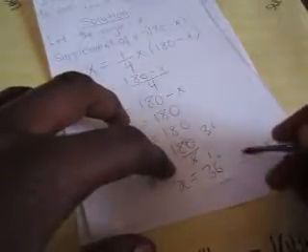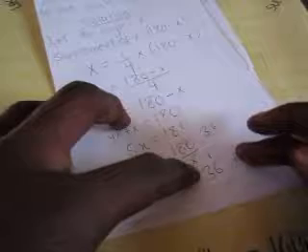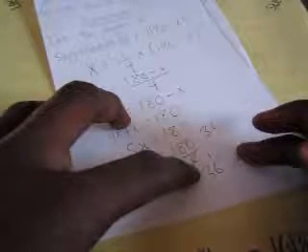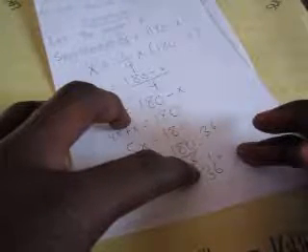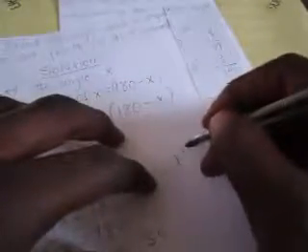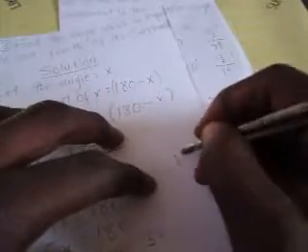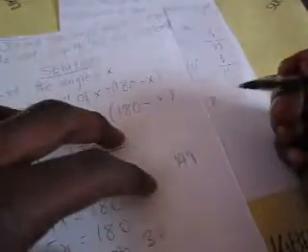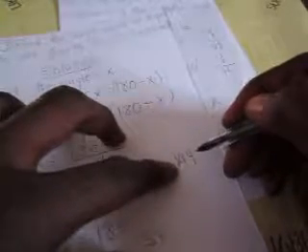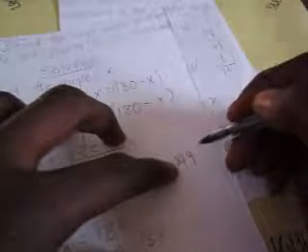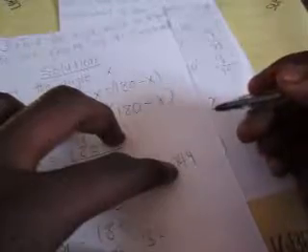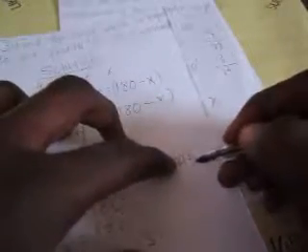You can decide to find the supplement of 36 to confirm your answer. The supplement of 36 will be 180 minus 36, which gives us 144. Now divide this by 4, because the angle should be equal to 1/4 of its supplement.